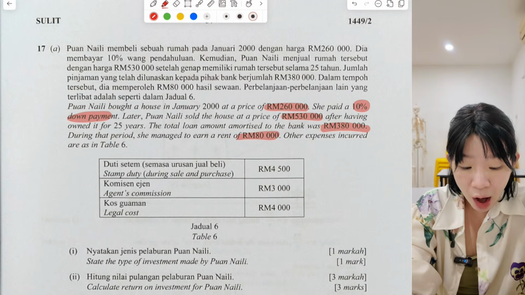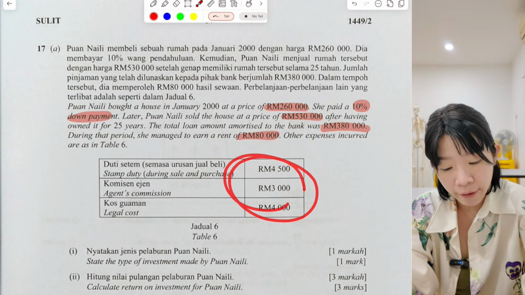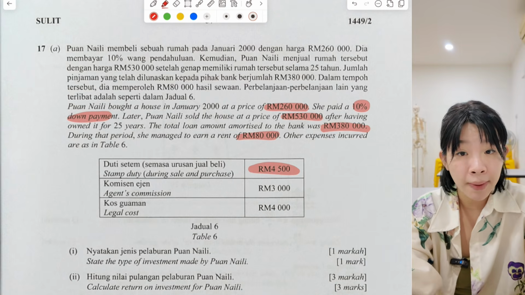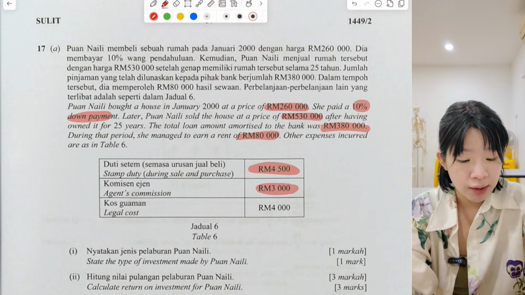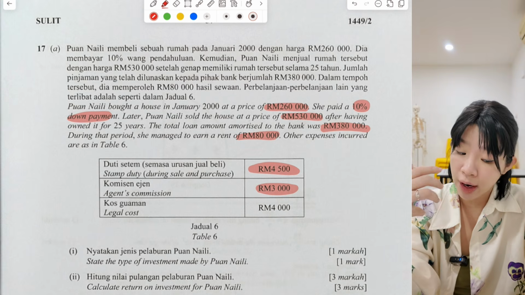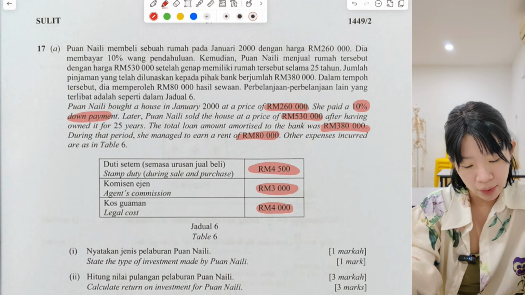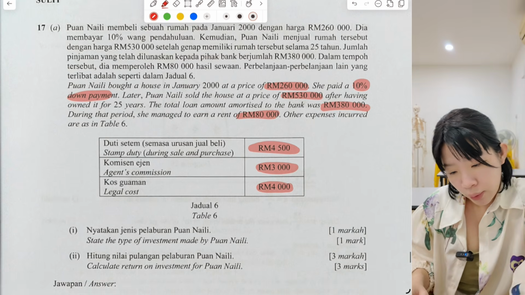So if you want to sell a house, there will be some charges involved. Stamp duty has to be given to the government, so it's actually paid by Puan Naili. Then agent commission: the agent helps you find a buyer, so you have to pay commission to the agent. And then legal costs, which are paid to the lawyer. Okay, so another 4,000.